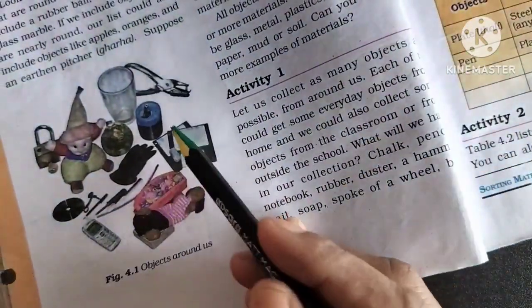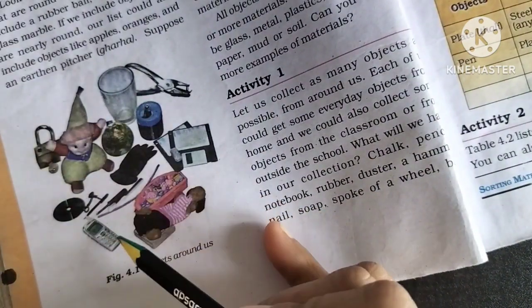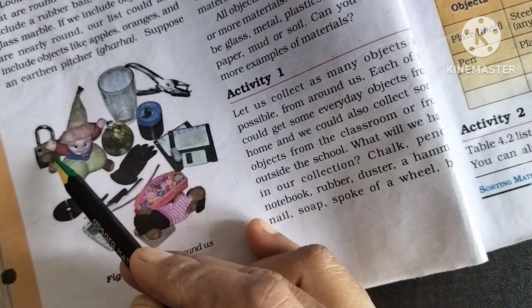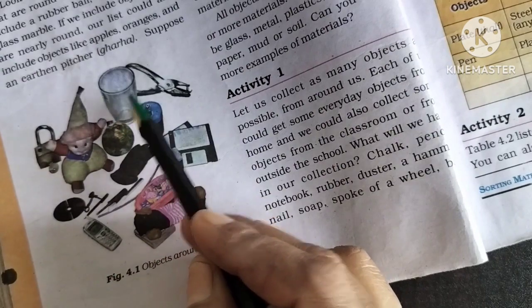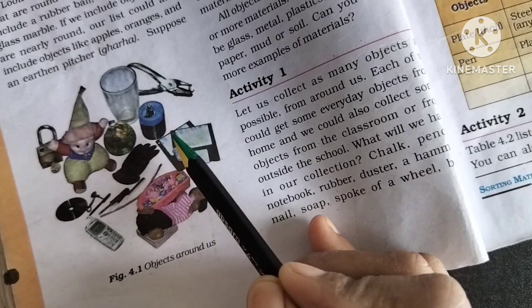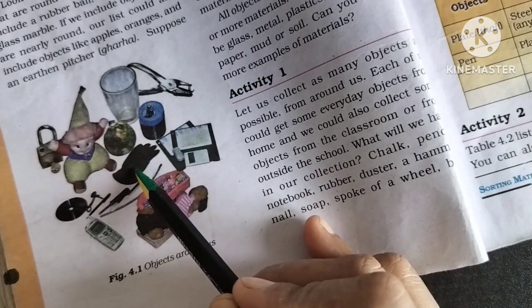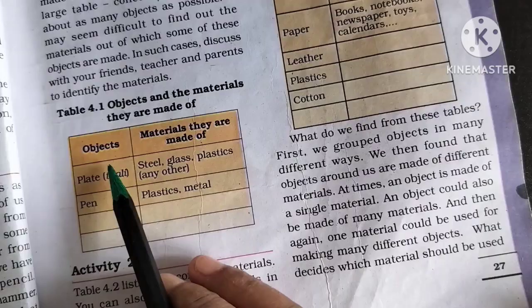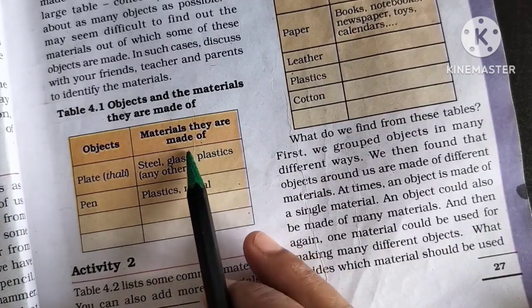Here in this group there are a number of objects. Some are made up of plastic, some are made up of metal, some are made up of glass, and some are made up of wood. Yes, a number of materials are used for making these objects. Now what are these materials? Objects and the materials they are made of.